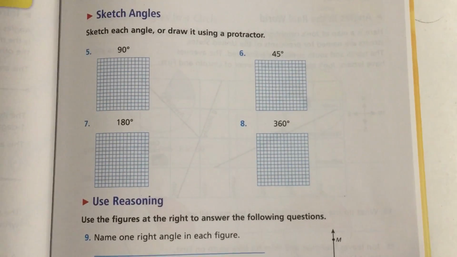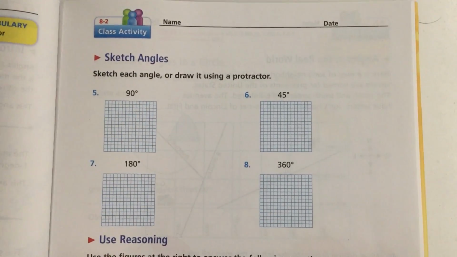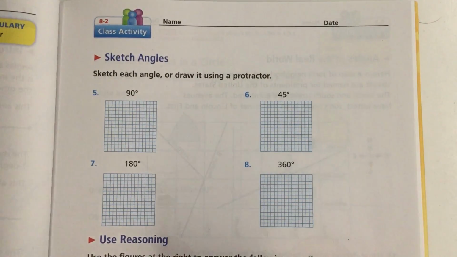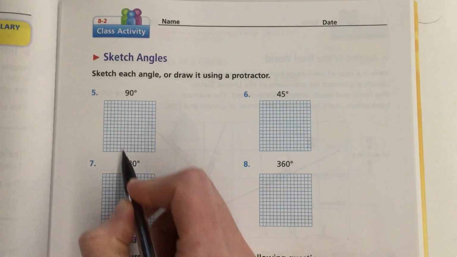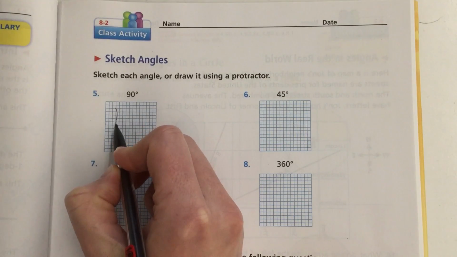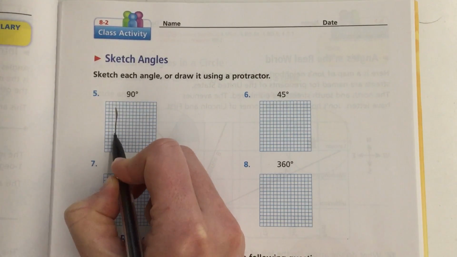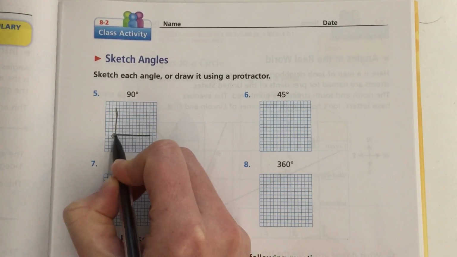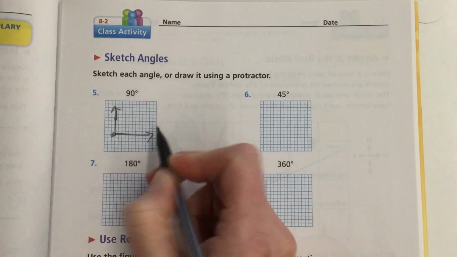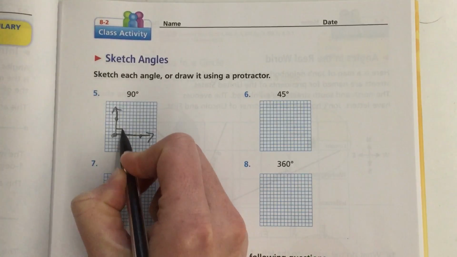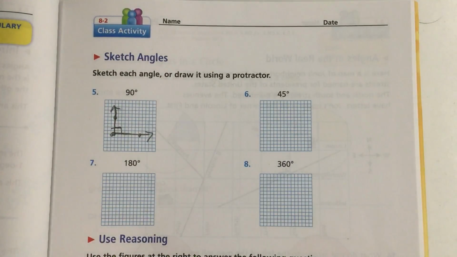Page of our math book, and you should be following along, of course, with your math book so that you can be hopefully sketching some of these in. Sketch each angle or draw it using a protractor. So you can do this one at home even if you don't have a protractor. You just follow the lines, 90 degrees, you know it's a square. Make sure you put your points in and draw your square there.